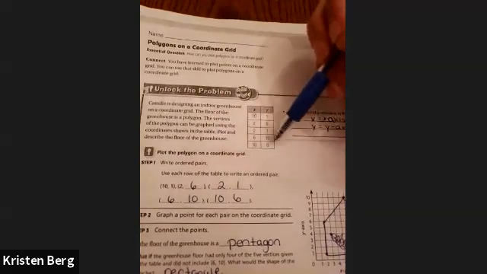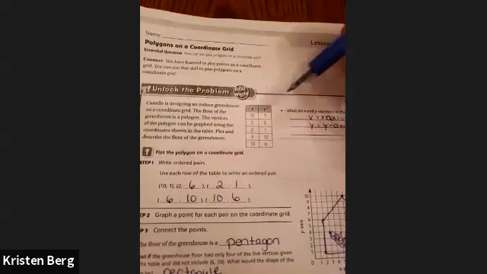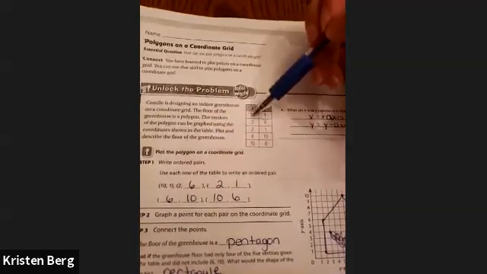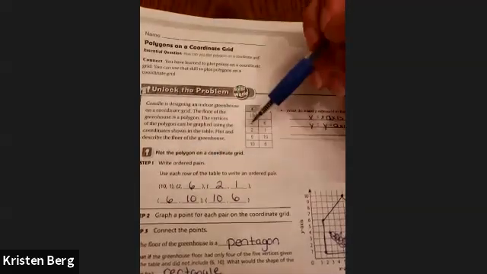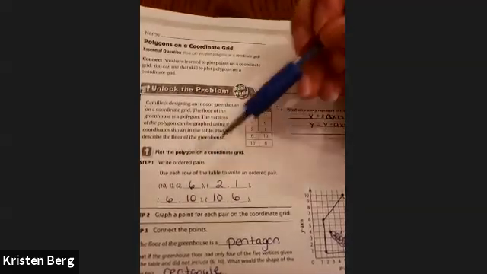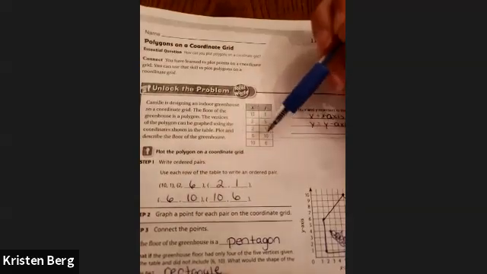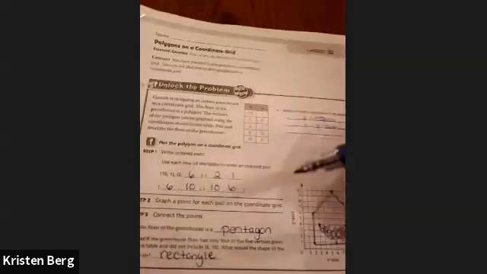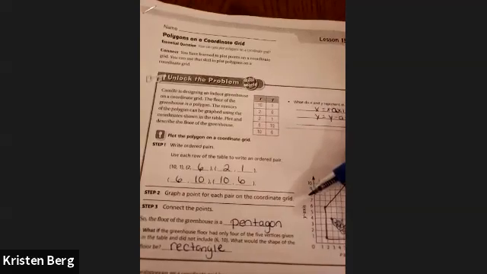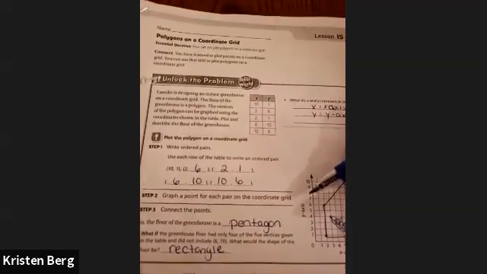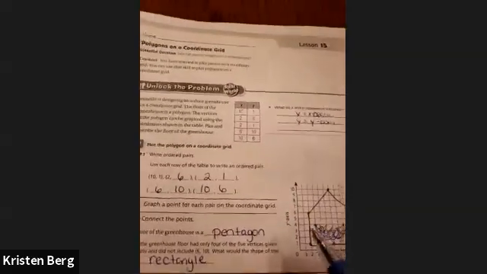So they gave you these. Now remember, this is your X and this is your Y. So the coordinates for this one would be 10, 1. The next one would be 2, 6. Then 2, 1, then 6, 10, then 10, 6. So they wanted you to graph each point on the coordinate grid. So that is what I did.